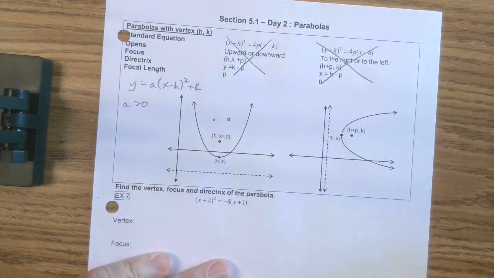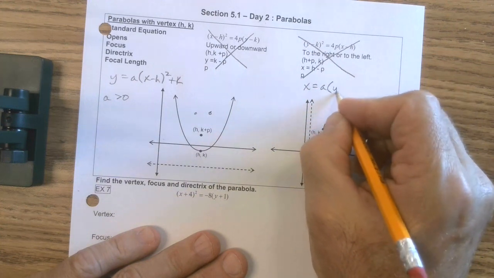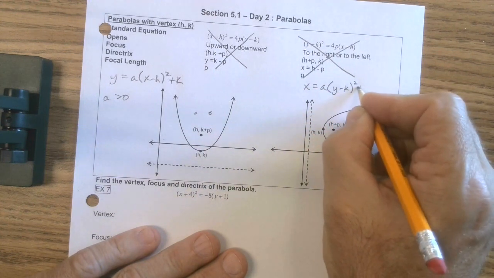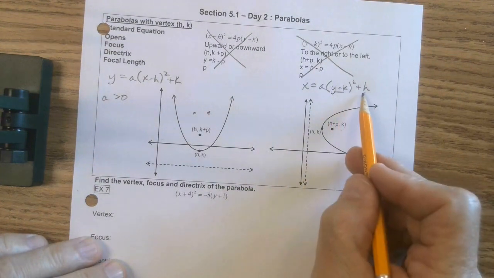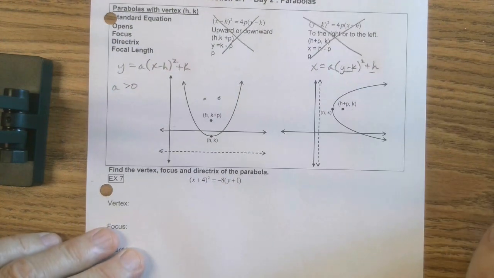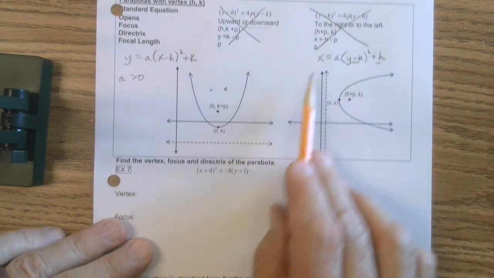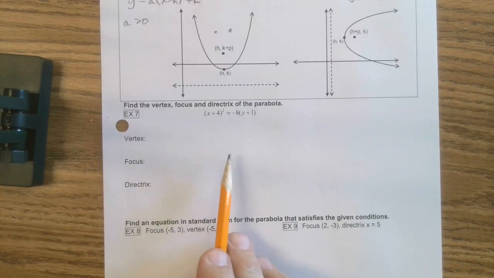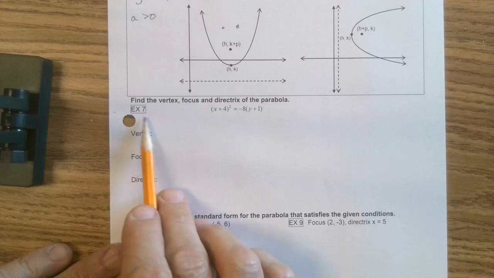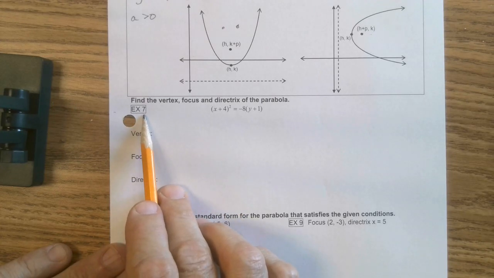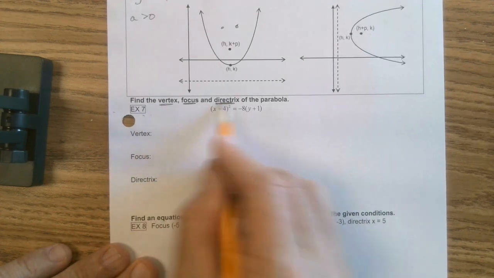We're not going to use that. We're going to stick with x equals a(y minus k) squared plus h. And see, this is going to help us find the vertex just like we've been doing all year long. Again, I don't think we need to reinvent the wheel at this time. So let's take this understanding down here to example 7. Should be example 1, but I guess it's piggybacking day 1. But anyways, this says find the vertex, focus, and directrix.